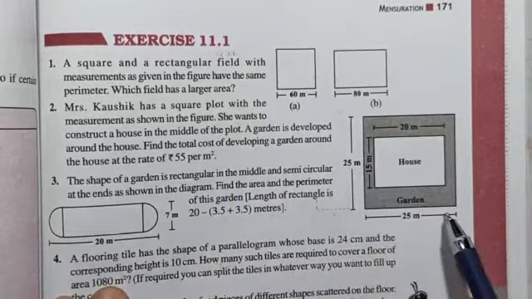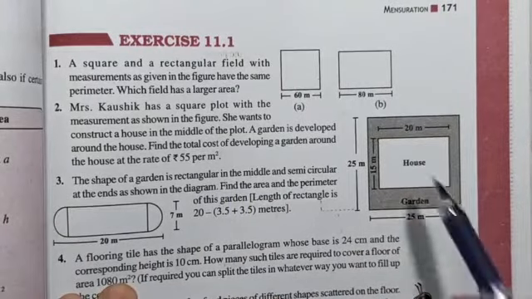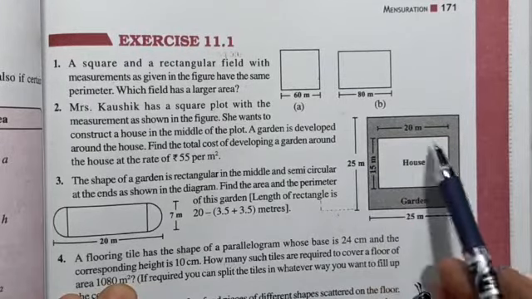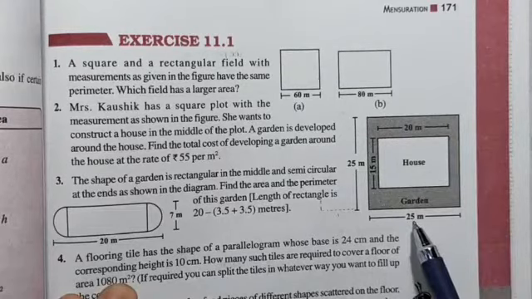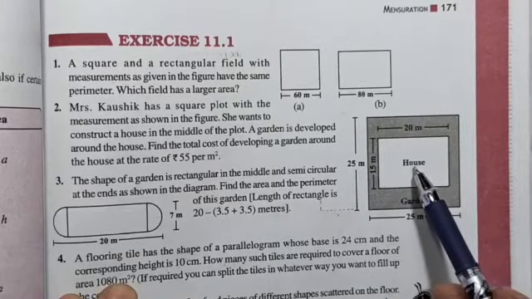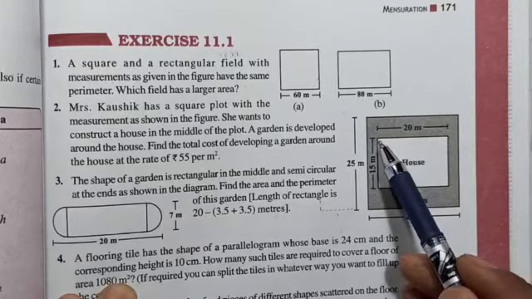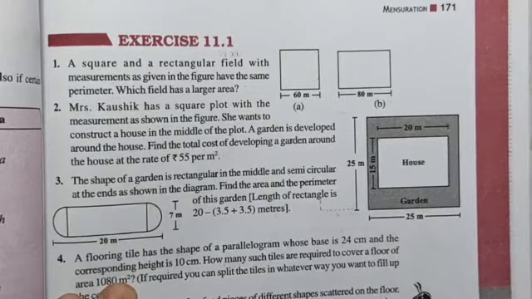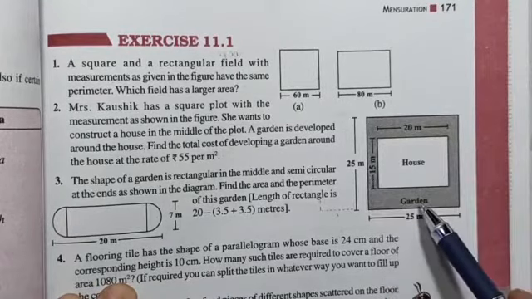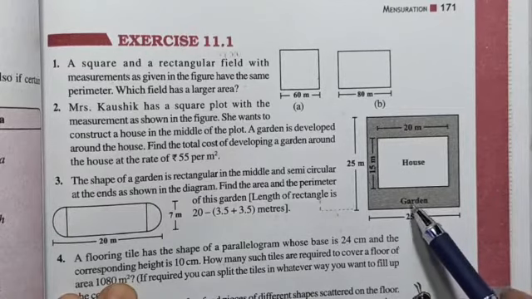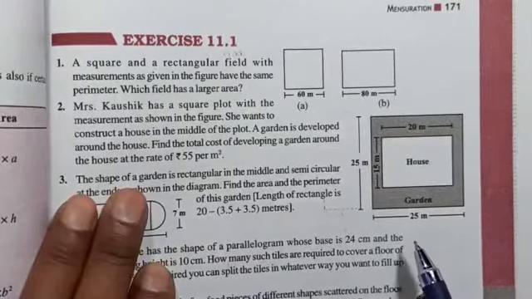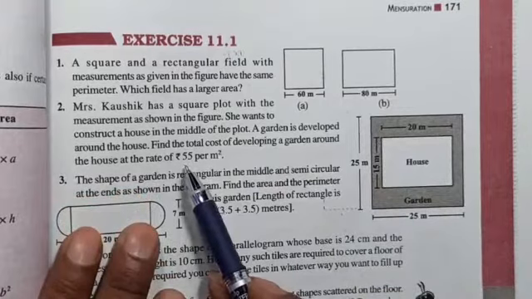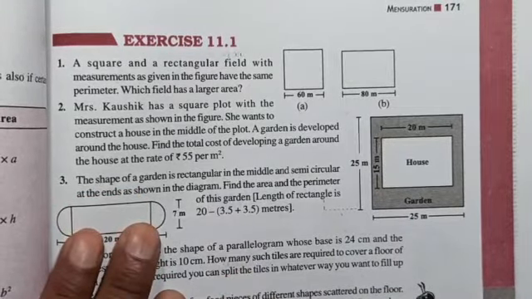This is the square plot given. For this square plot, the length of a side is 25 meter. Since this is a square, all four sides are equal in length. This is also 25, and this middle one is the house. For this house, the length from here up to there is 20 meter, and the breadth from here up to there is 15 meter. In this shaded portion, she's going to develop a garden. We are going to find the total cost of developing this garden at the rate of rupees 55 per meter square. Okay, now let us try to calculate this.